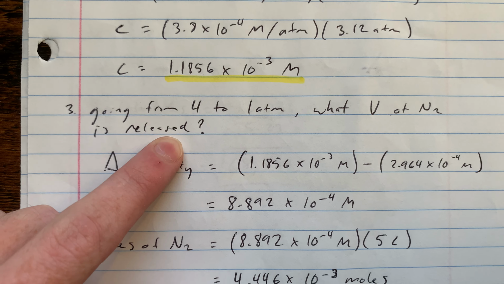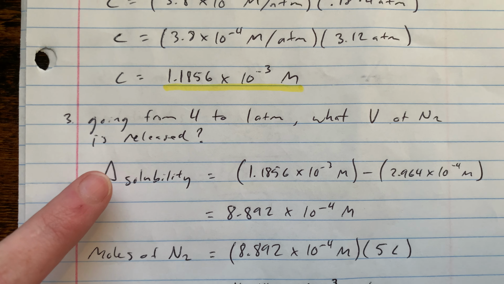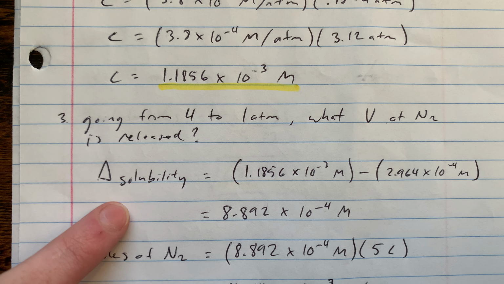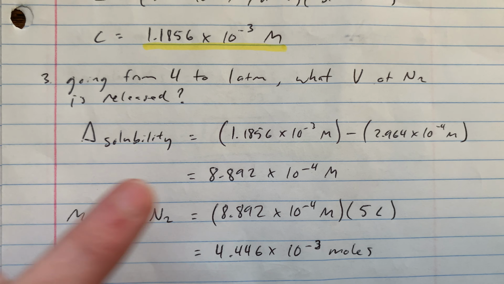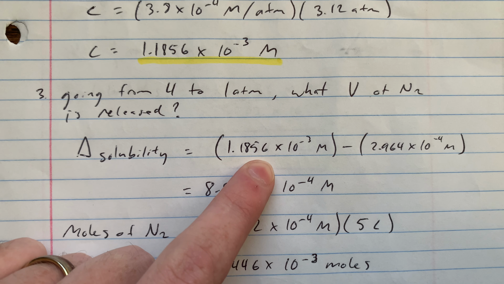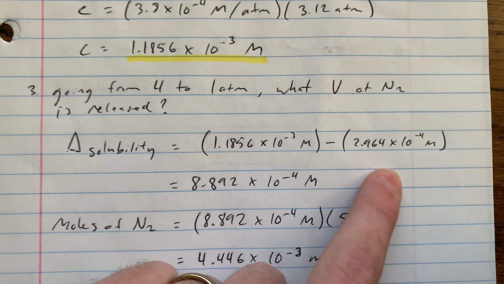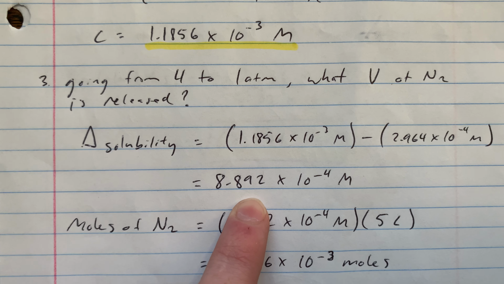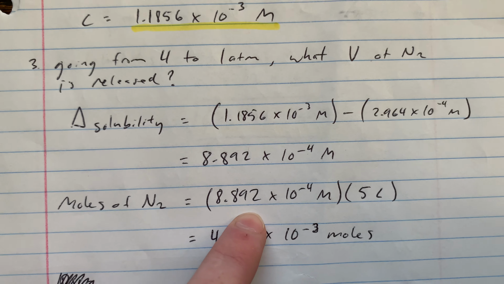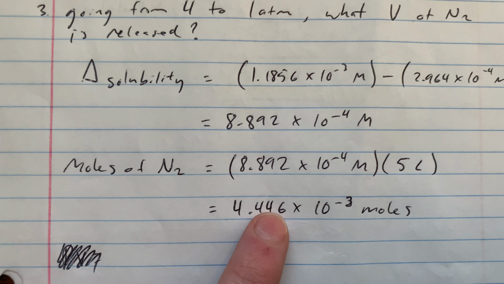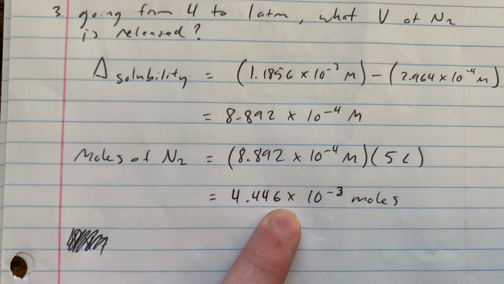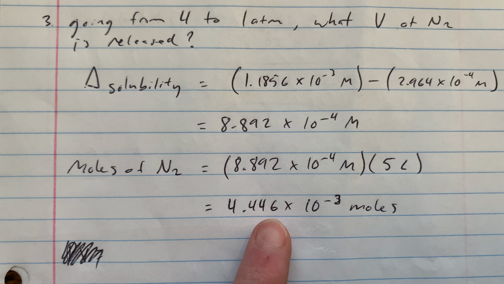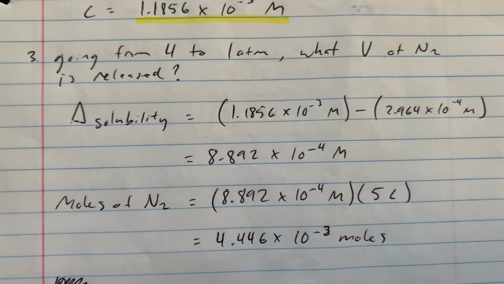Part 3, going from 4 ATMs to 1 ATM, what is the volume of N2 that's released? I calculated my delta solubility. That is my answer from part 2 at 4 ATMs. This is my answer from part 1 at 1 ATM. The change in solubility is 8.892 times 10 to the negative 4th molarity. Multiply that by 5 liters to get my number of moles of N2 that is released. That gives me 4.446 times 10 to the negative 3rd moles.